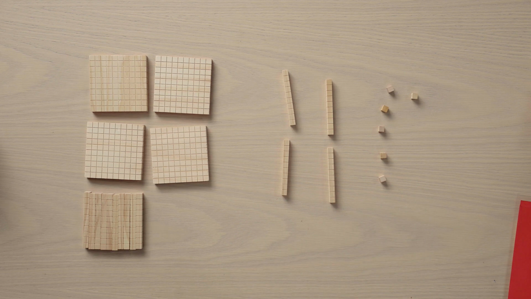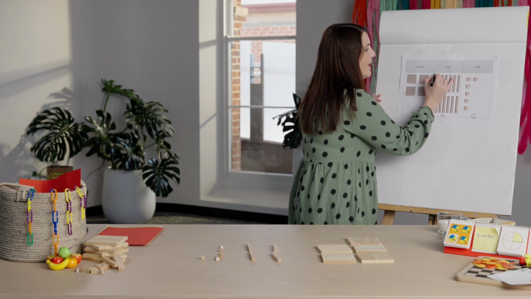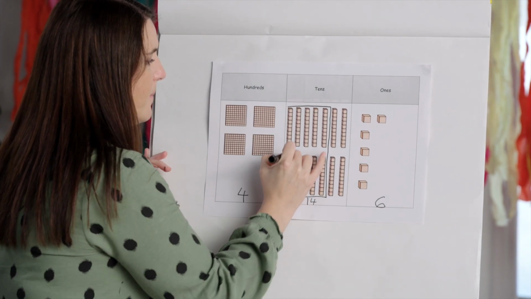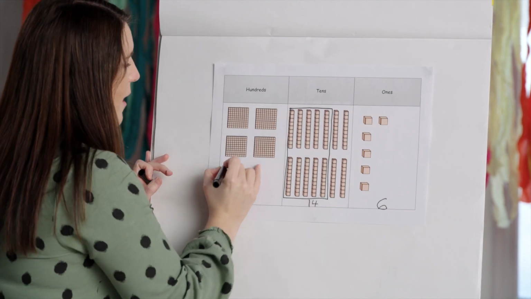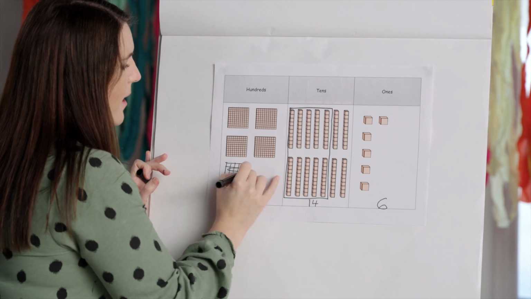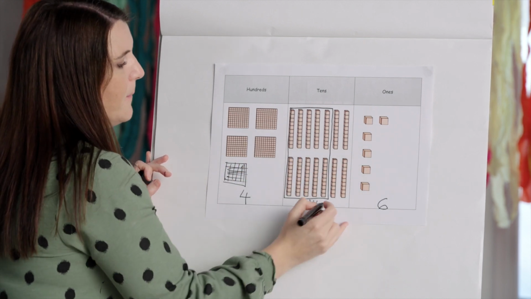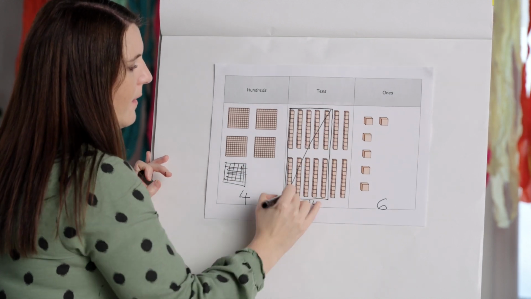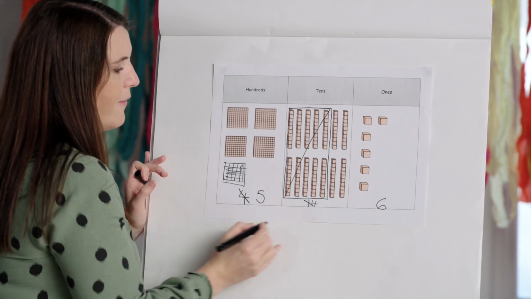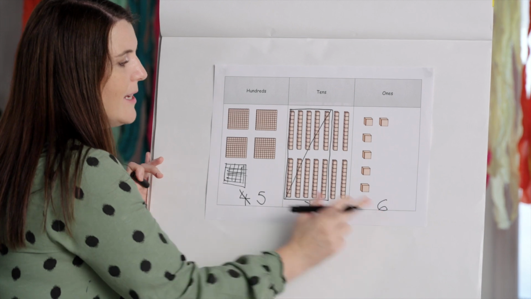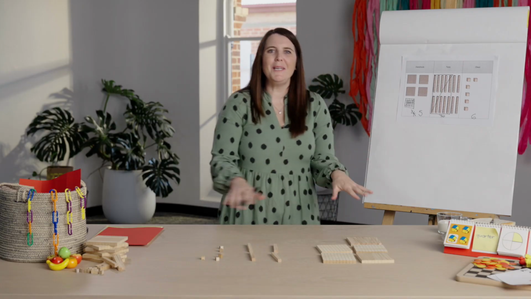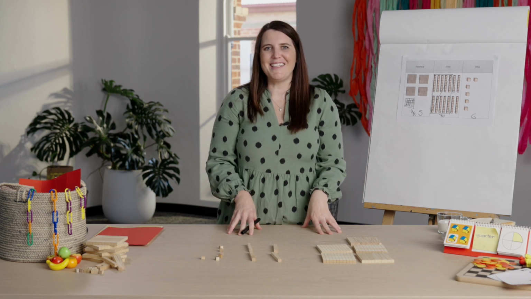So if we look back to our board, I've taken my 10 tens and I've moved them over into my 100. So that 10 is now 100, 546. I hope you got that number too. I'm going to clear the table now and we're going to get started in our lesson today.